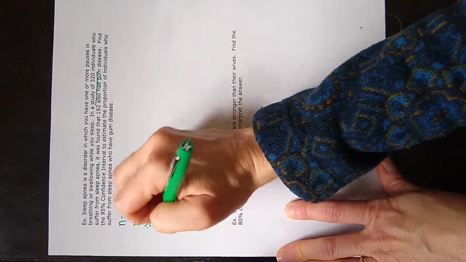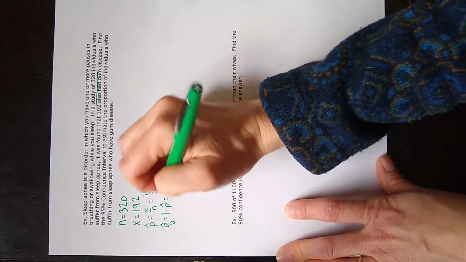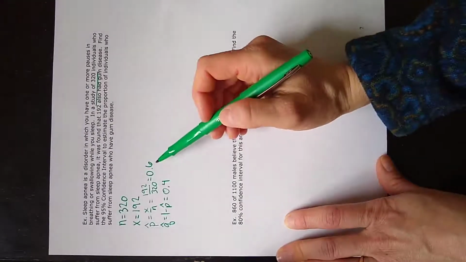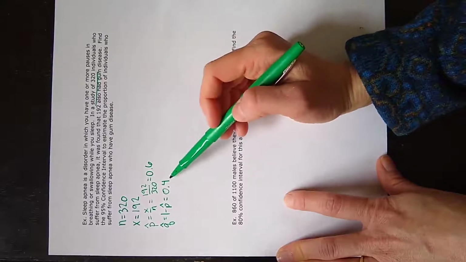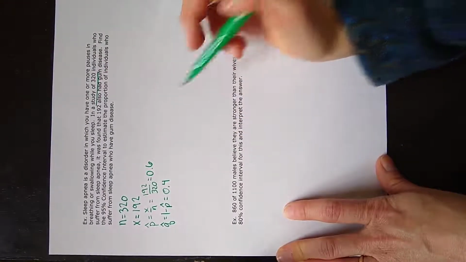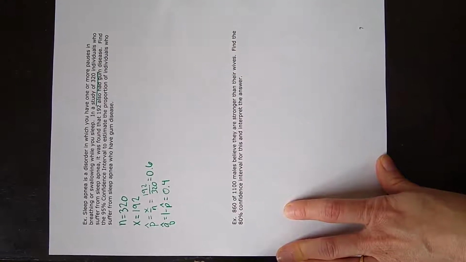So q hat is 1 minus p hat. So 1 minus 0.6 is going to be 0.4. So 60% of the people that had sleep apnea also had gum disease. 40% of the people that had sleep apnea did not have gum disease. And so all that has come from the 320 and the 192. x, n, p hat, and q hat.